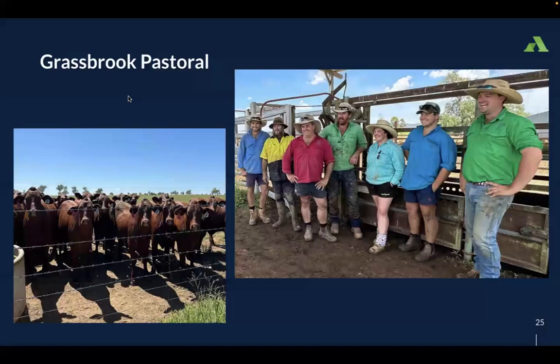Okay. So this is a little bit of a picture of some of us that are working on the farm at the moment, which is a couple of my brothers and some other family members and a couple of other fellas that work with us as contractors or full-time employees. We are predominantly breeding Santa Gertrudis cows, but we have a bit of a mixed program with our Santa and Charolais.